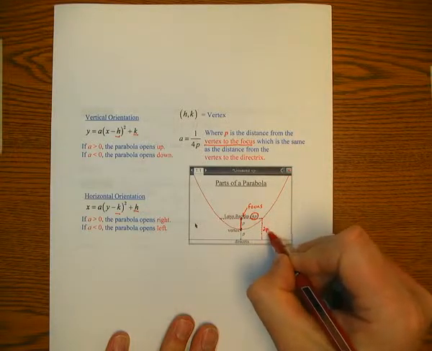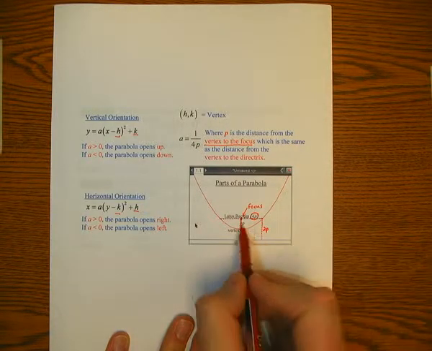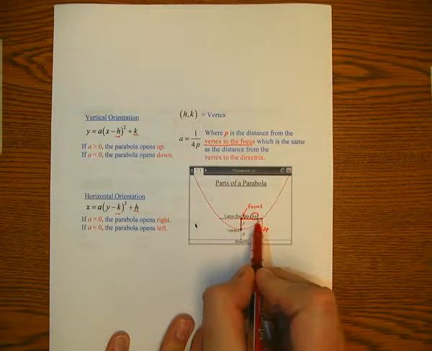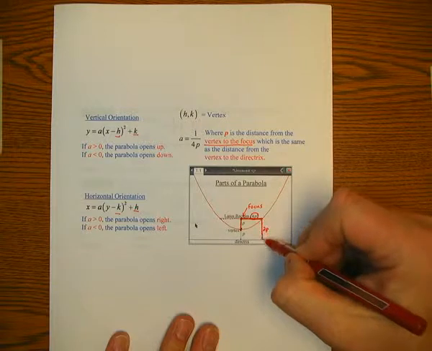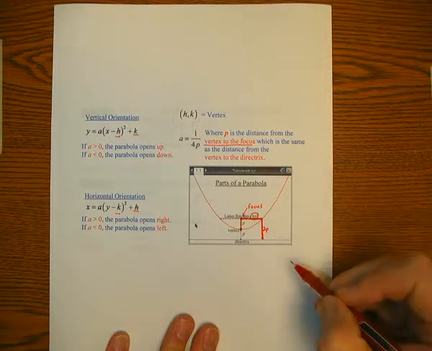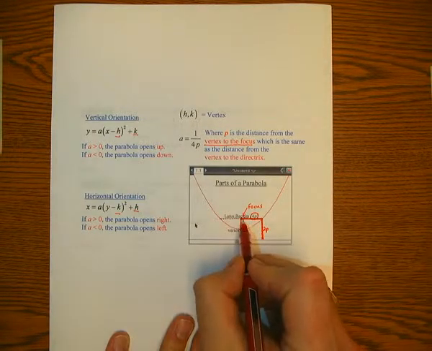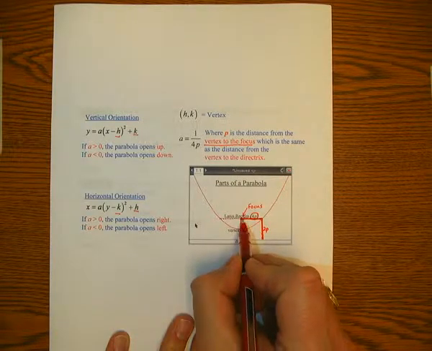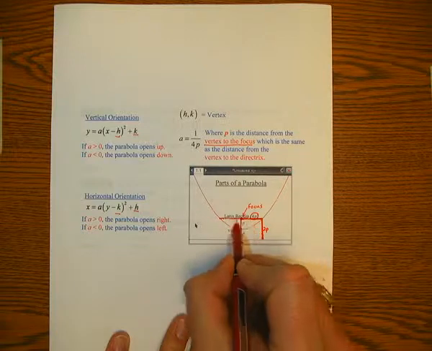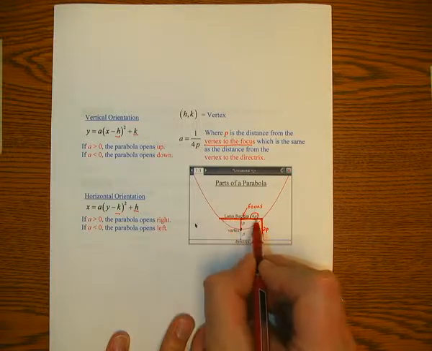So this would be 2p. From here to here is the same distance as here to here from what we just did on the previous page. So this would also be 2p, which means the whole segment here would be 4p.